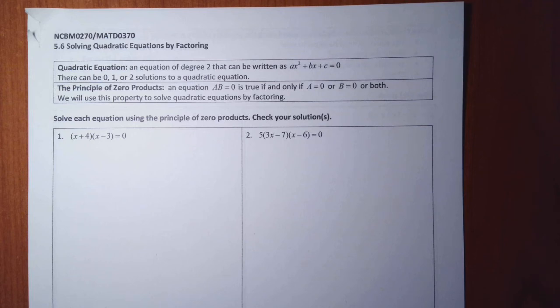Okay, everybody. This is the lesson for 5.6, which is solving quadratics by factoring. We had done most of it in class, but I want us to go over it again and make sure that we understand everything that's going on.